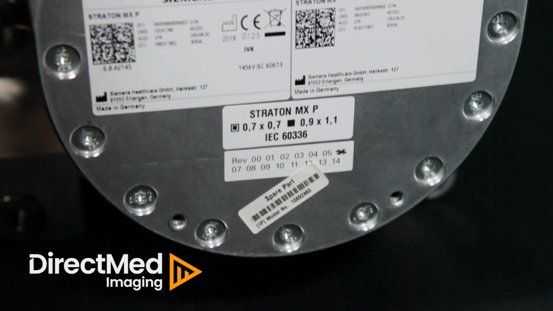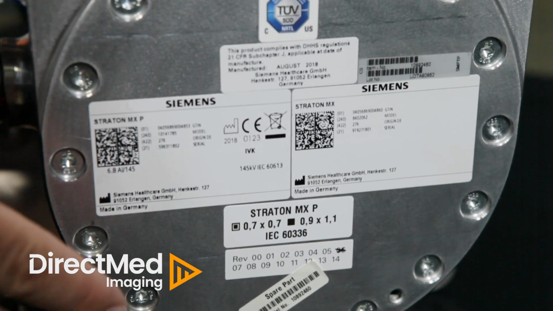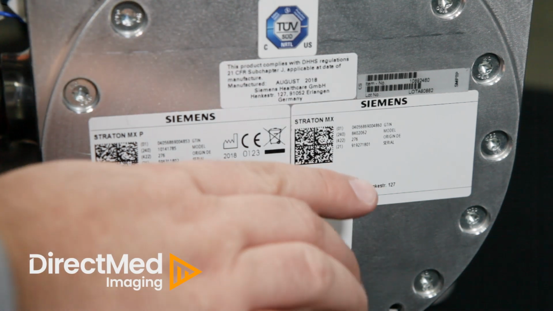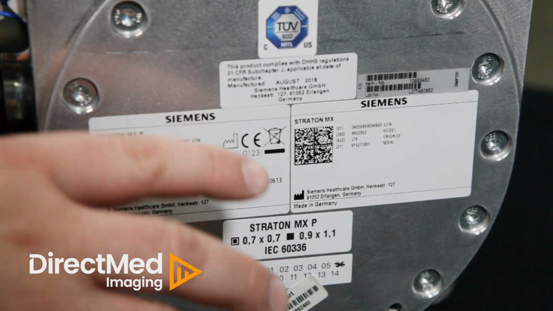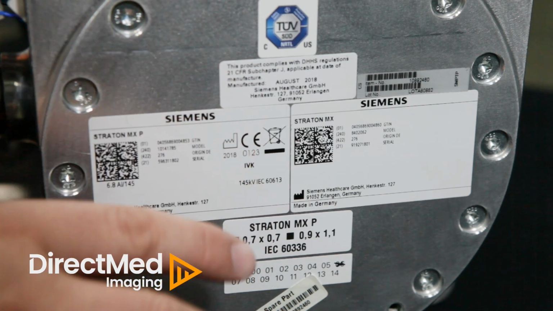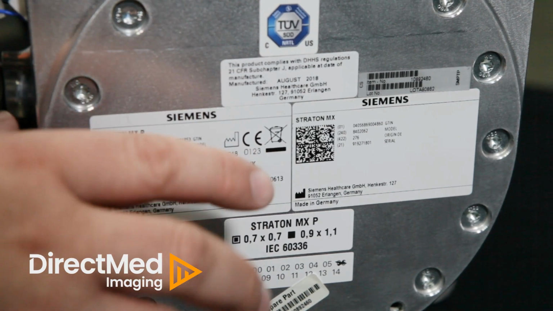One of the first places you should be looking is the front face of the tube, where you'll find the model number, the serial number, and the revision level. This will help you identify the correct tube so we can get you the right replacement right away.